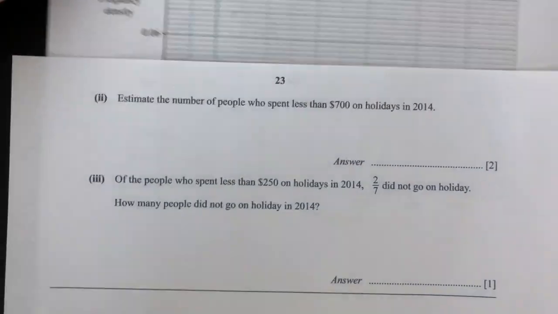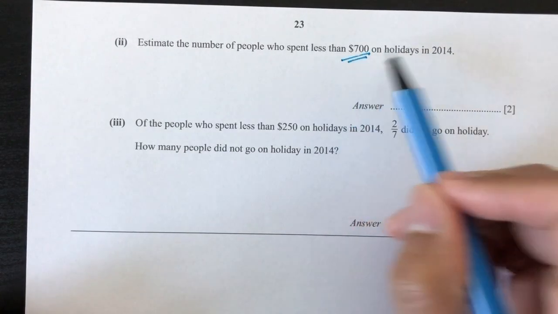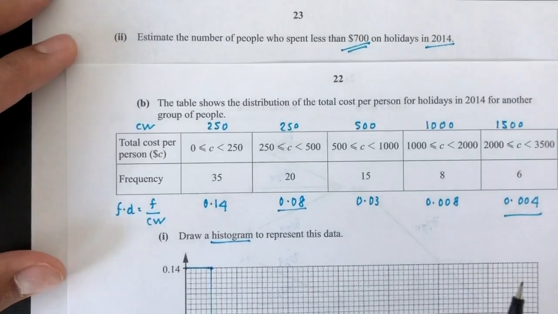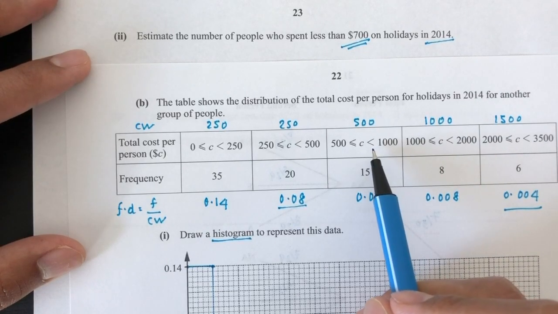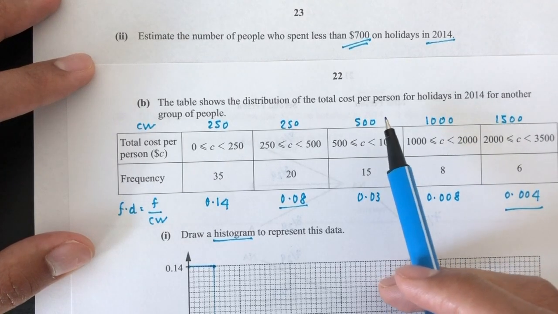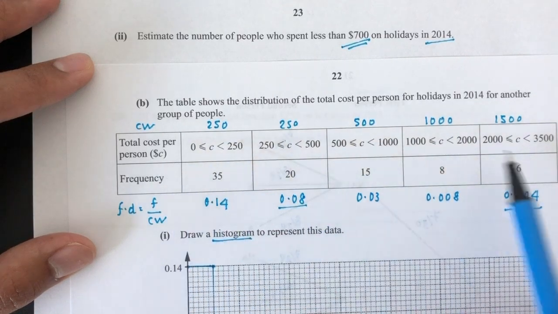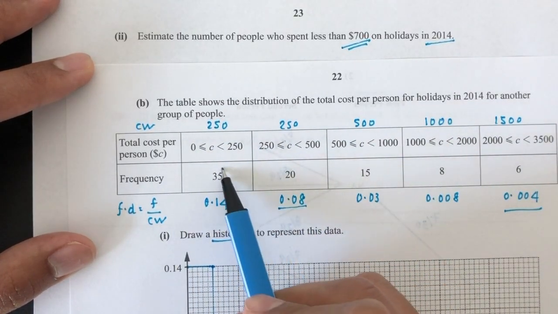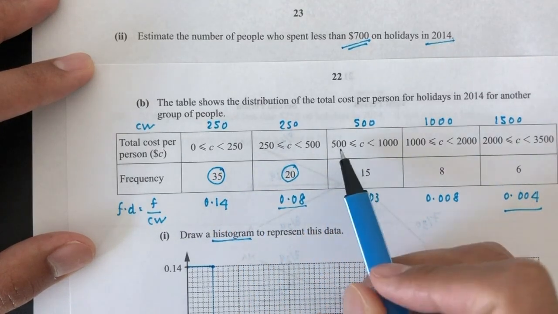So here we have what? Estimate the number of people who spent less than $700 in 2014. So less than $700 will be what? So here we have the total costs per person for holidays. Okay, so these are the cost groups. So number of people who spend less than 700. So we have this one, 35, this 20, and we have here a fraction of this bar.